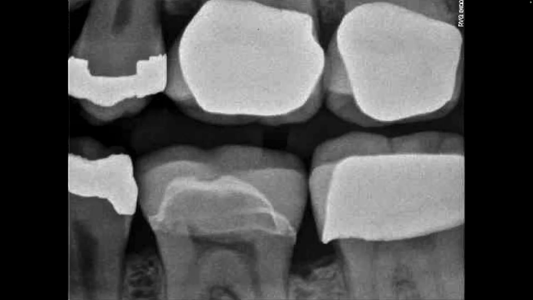But we can look over here, and we can see that we've got a different kind of crown material. In these, the entire crown is made out of zirconium, which also does a good job of absorbing X-rays, and so you can see a different kind of image there.